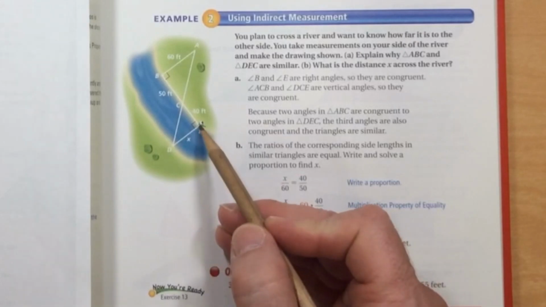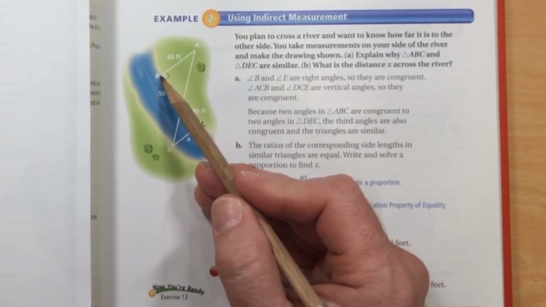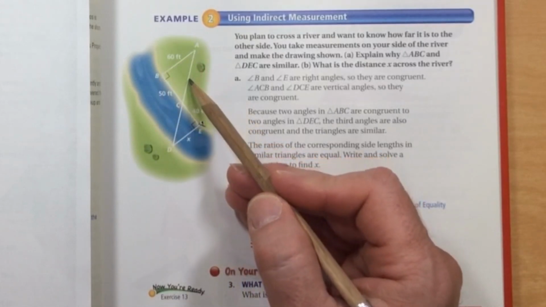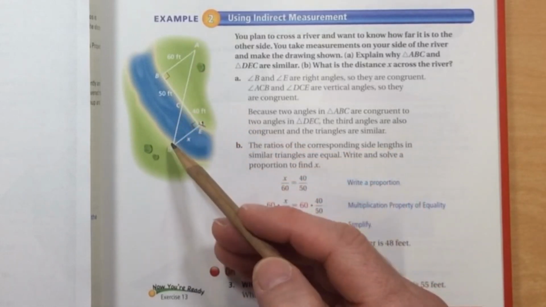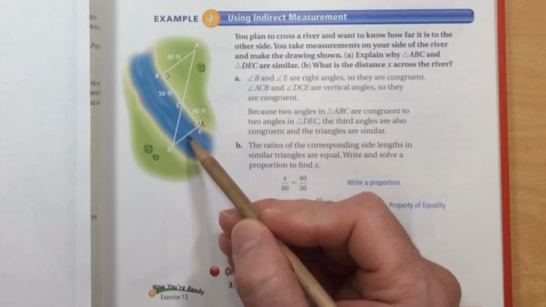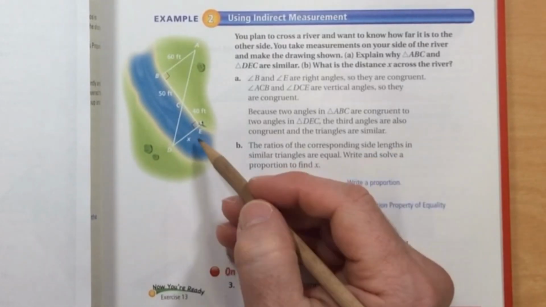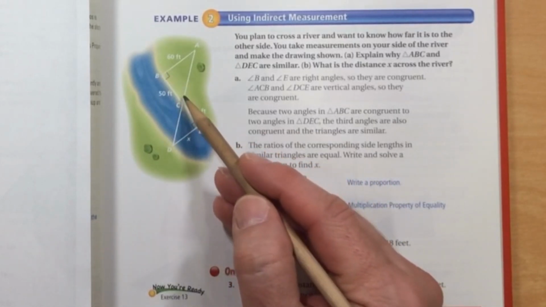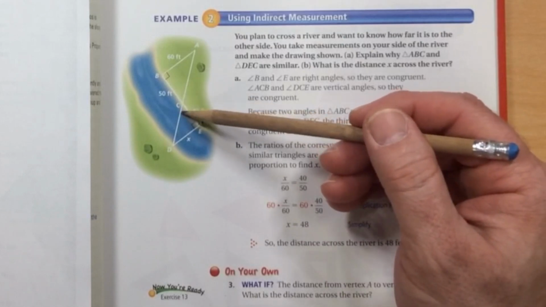Okay, so he marches along here in a straight line, and then he makes a 90-degree turn, and he marches along here. He's not marching that because he'd have to march across the water. Then he comes here and he goes 90 degrees straight across here. Well, so he's got two congruent angles. Obviously, the 90 degrees are congruent. And then right here, these are vertical angles. And because they're vertical, they're congruent.